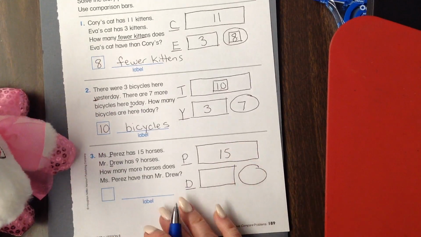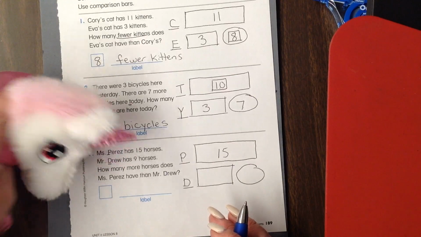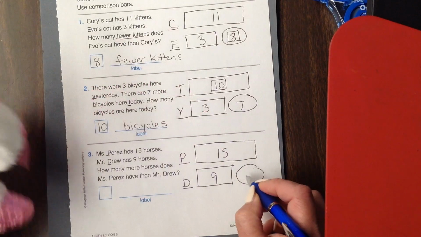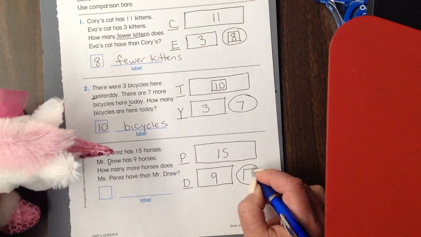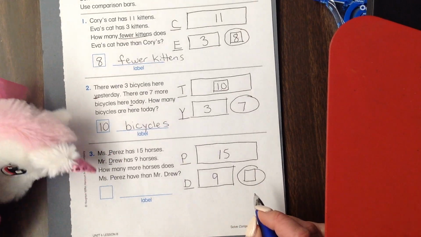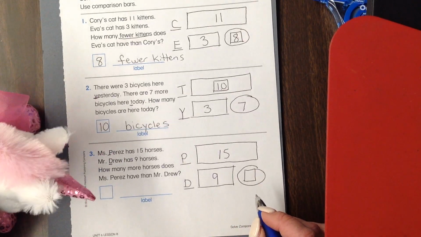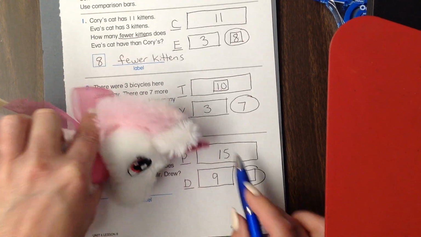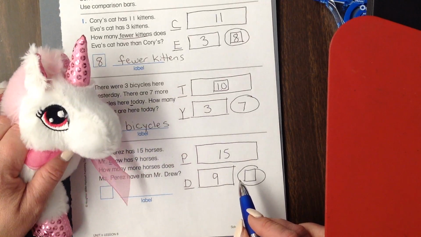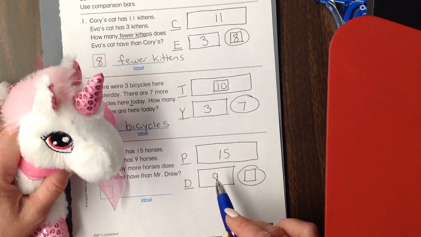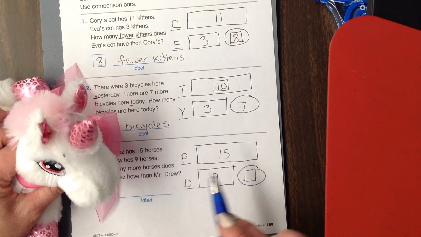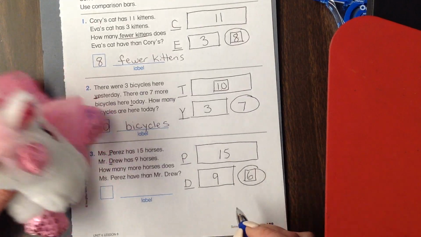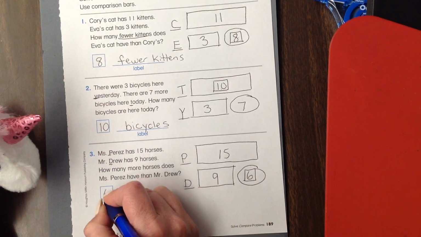All right, and then what's next after that? Okay, and then right here, Mr. Drew, he has 9. Yeah, and then, so our unknown is the compare number. This is what we want to find out. We want to find out the difference between them. So how many more does Ms. Perez have than Mr. Drew? So you have to figure out what is 9's partner to make 15. And I know that 9, if I go up to 10, that's 1. And then from 10 to 15, that's 5. And 5 and 1 is 6. So 6 is our unknown. And we could put it right there.